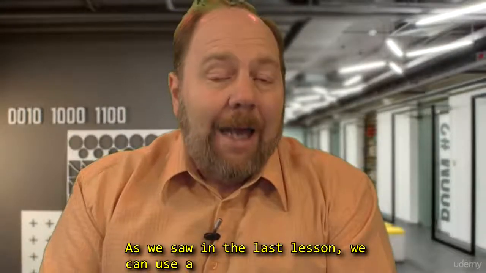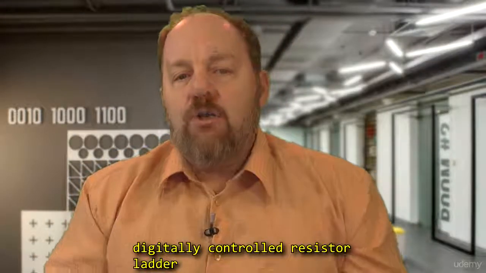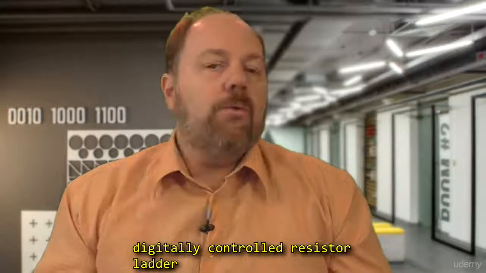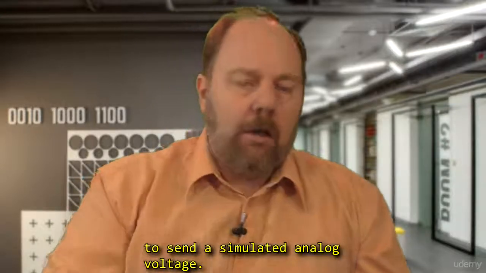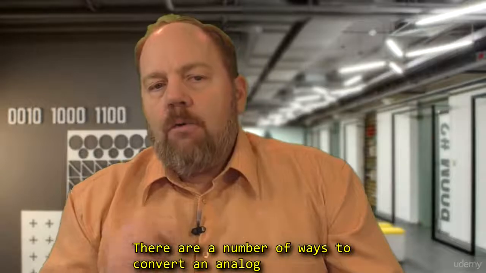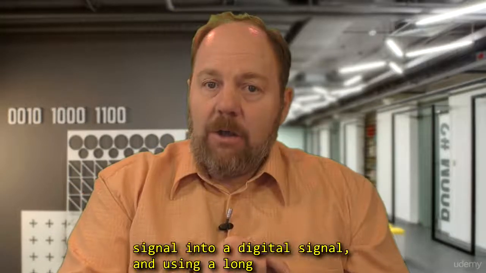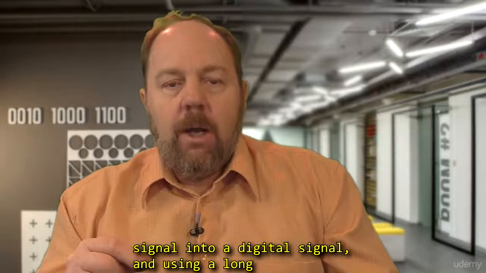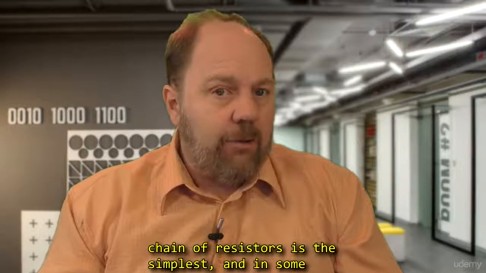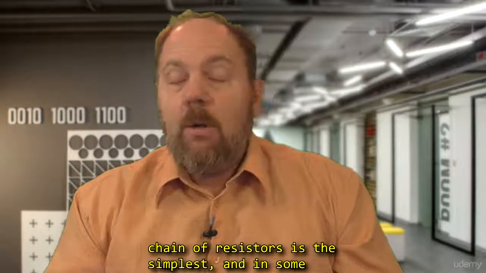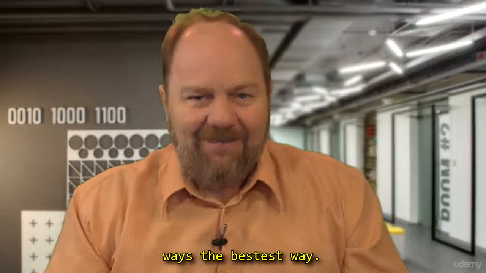As we saw in the last lesson, we can use a digitally controlled resistor ladder to send a simulated analog voltage. There are a number of ways to convert an analog signal into a digital signal, and using a long chain of resistors is the simplest and in some ways the best way.